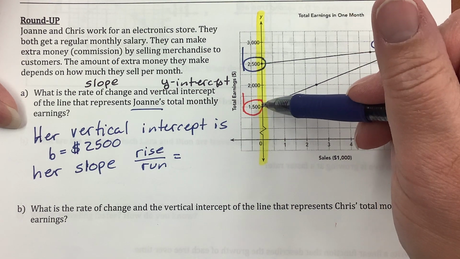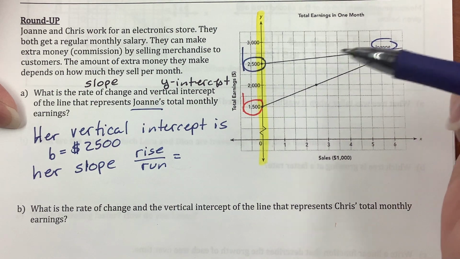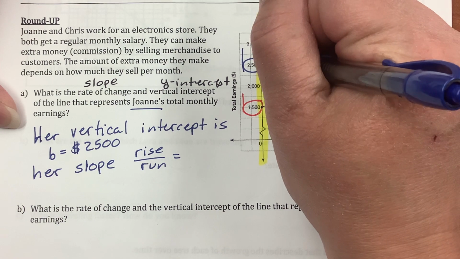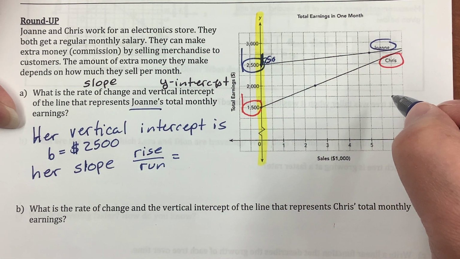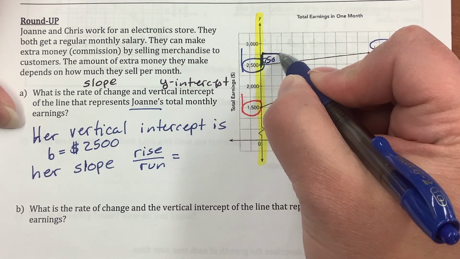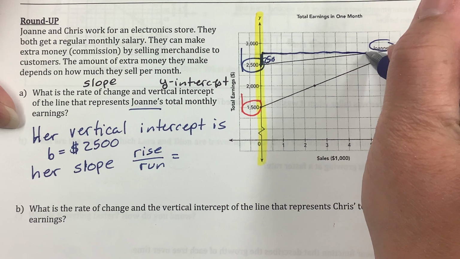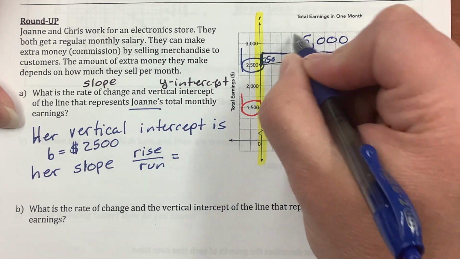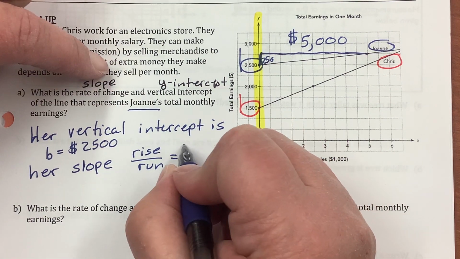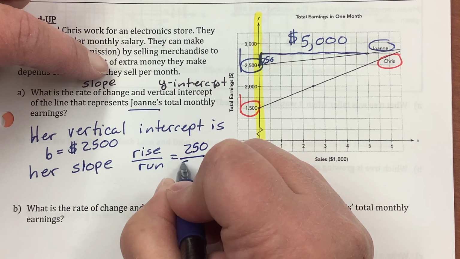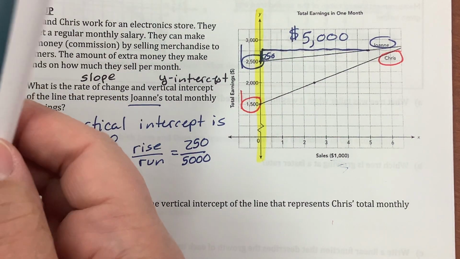To get from 1,500 to 2,000, that's 2 boxes. That's $500 is 2 boxes. So 1 box, 1 rise, is $250. If 2 boxes is 500, 1 box is 250. And in order to get that, she has to sell 2 boxes, 1,000, 2,000, 3,000, 4,000, $5,000 in merchandise. So her rise over run is $250 over $5,000, because you have to read down here. It's sales in thousands.